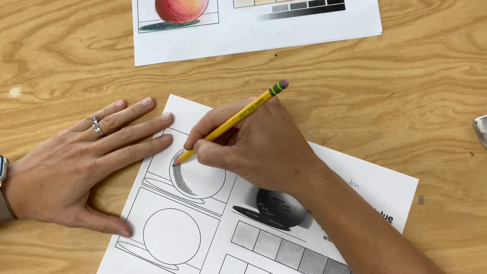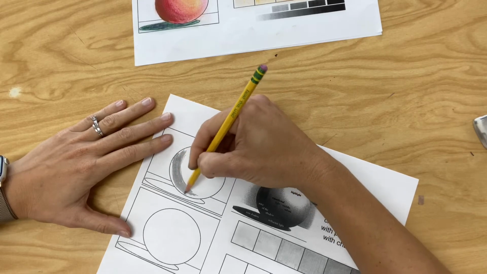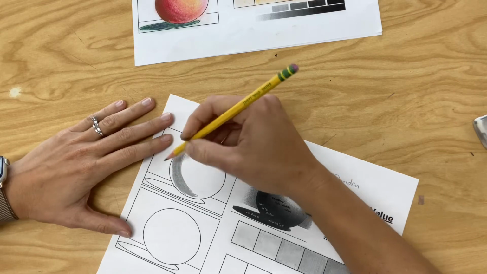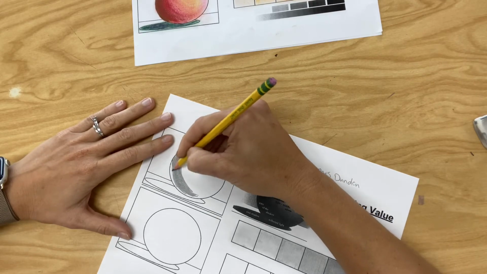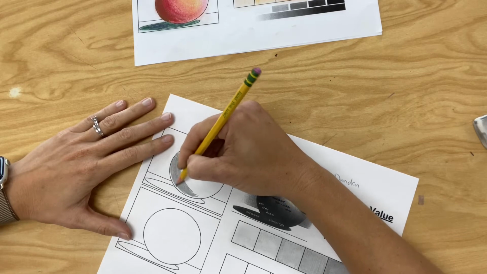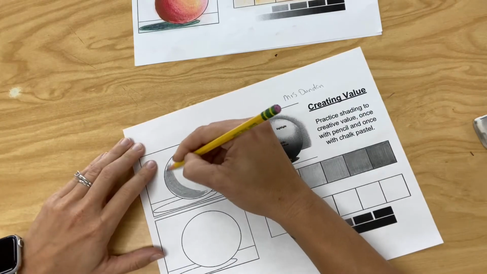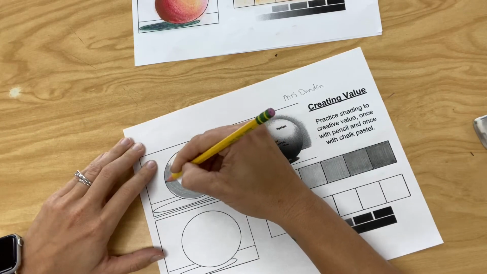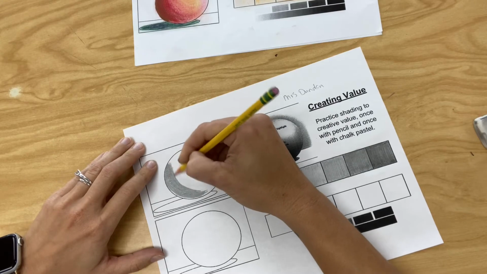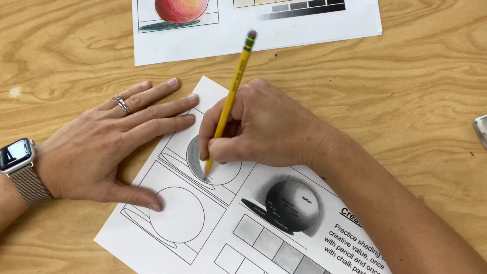Notice that my pencil stroke is following the curvature of the circle. In doing that, that is also enhancing the illusion that the sphere is 3D. If you were to make your lines all vertical or all horizontal, it would flatten the shape and it wouldn't look 3-dimensional. So my strokes are following the curvature of the circle to make it look more rounded and more 3-dimensional.